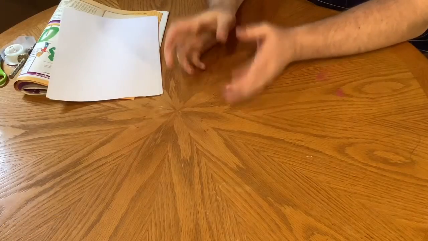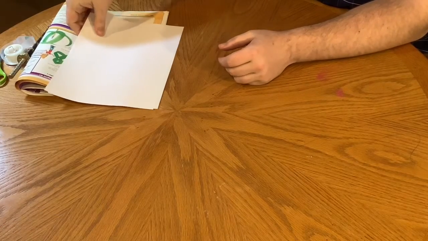Hi 5th grade. Today's video is going to be about our lab about planets and their rotation and how it affects the shape of the actual planet. So let's do this. Alright, so here's what you're going to need to do this.